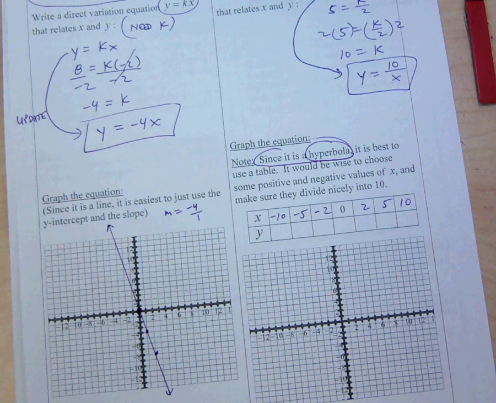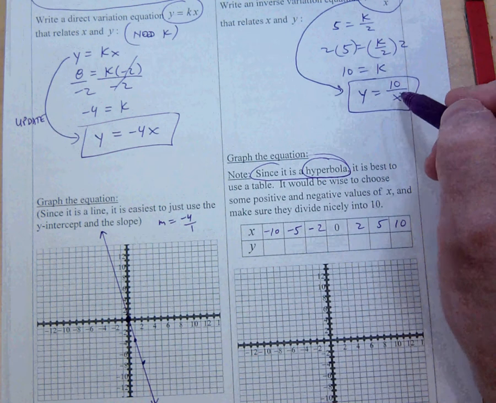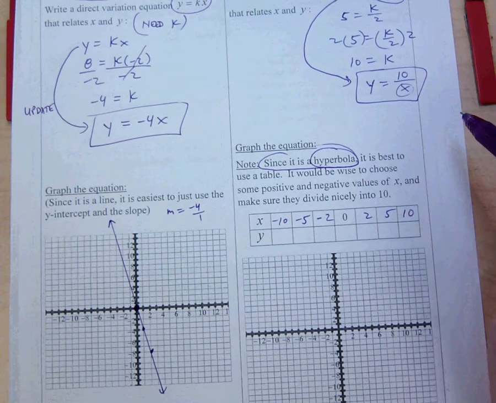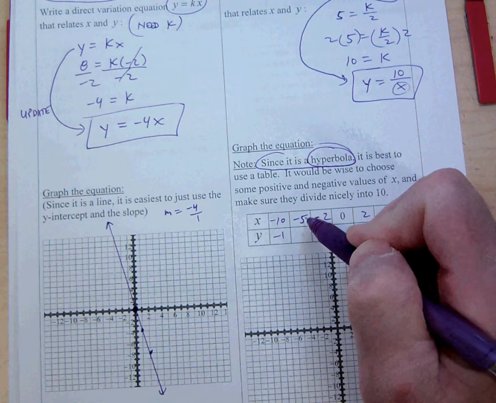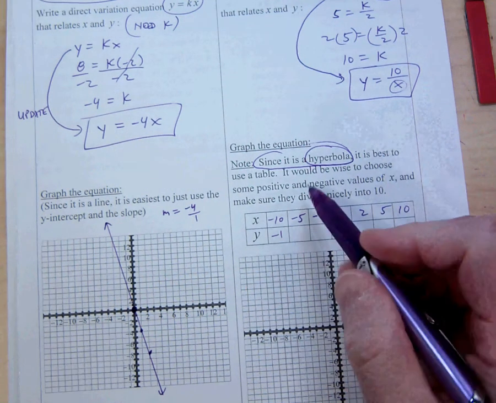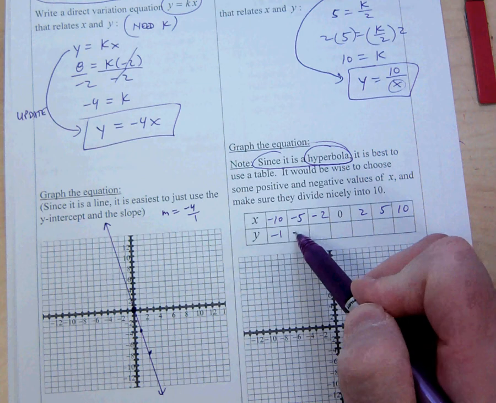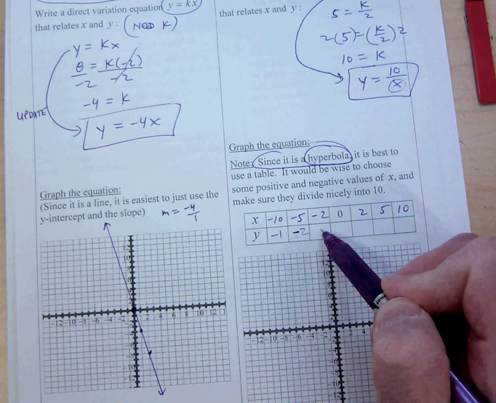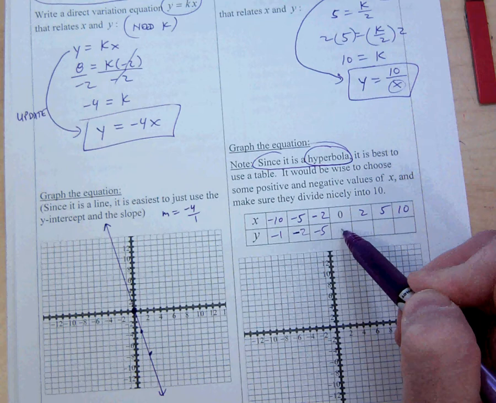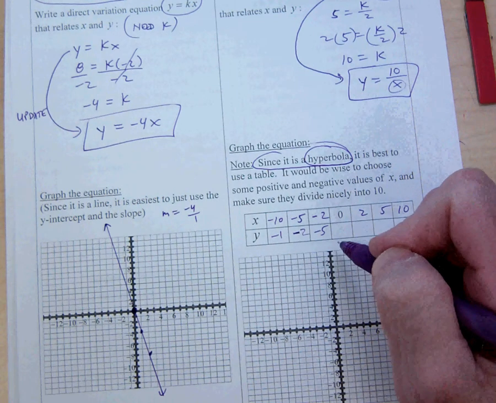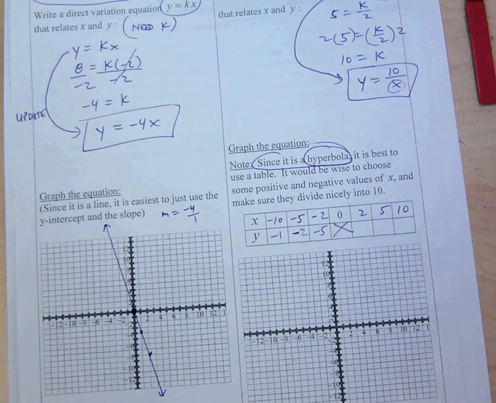doesn't it? Yes? Okay, so when I put a negative 10 there, what do I get? Quick, everybody. Y equals what? Negative 1. What do I get here? John, go ahead and just read here. When I put a negative 5 there, what do I get? Go ahead, John. Negative 2. Okay, how about here? Go ahead. Negative 5. How about here? 0. Well, be careful. 10 divided by 0 is what? It's undefined, isn't it? Yes?